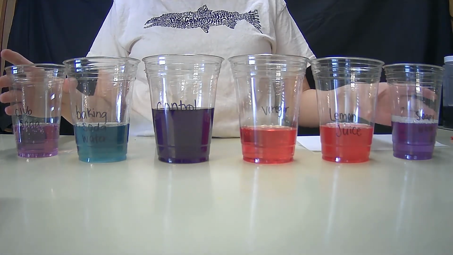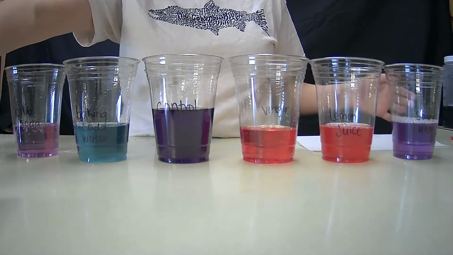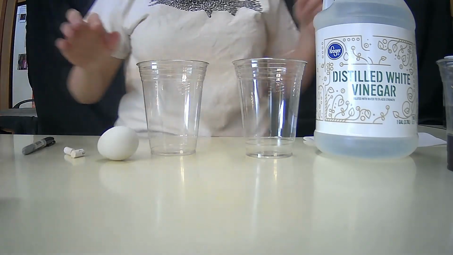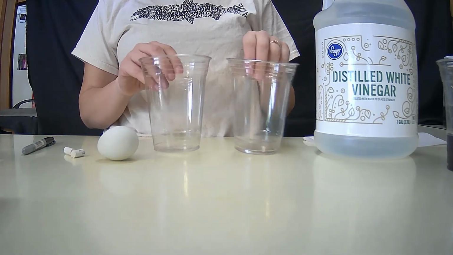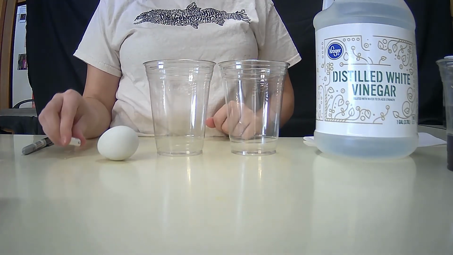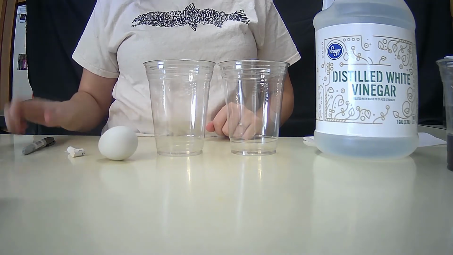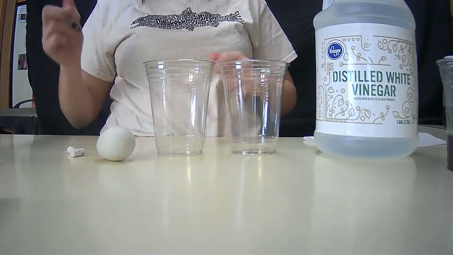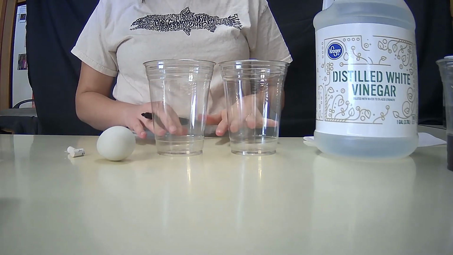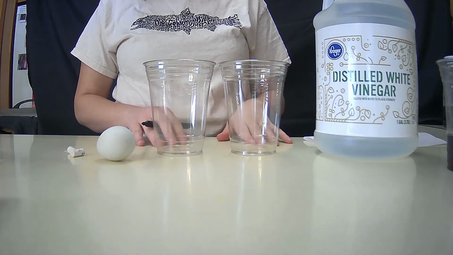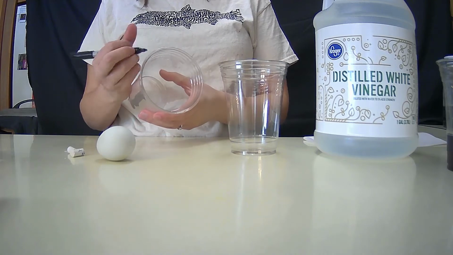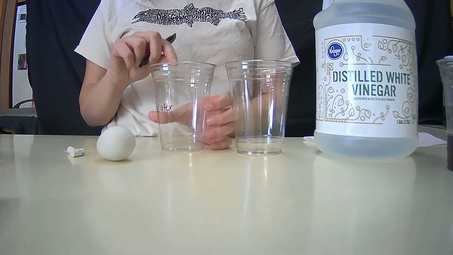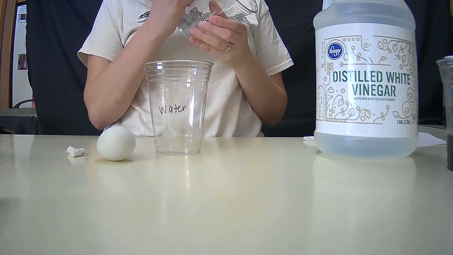For this one, you guys need, well, we'll come back and talk about it. For this next experiment, you're going to need vinegar, 2 cups, either chalk or an egg or just an eggshell, and a Sharpie to label, and also some water. We're going to label our cups, or if you're using glass, you can just put a piece of paper underneath like we did last time. So one, I'm going to label water, and the other one, I'm going to label vinegar.